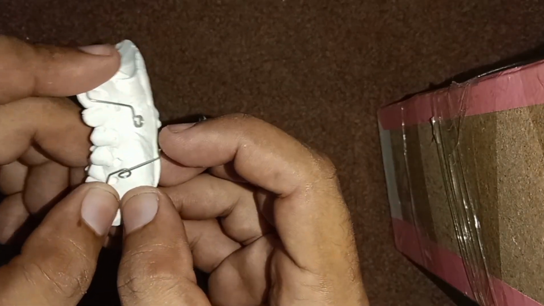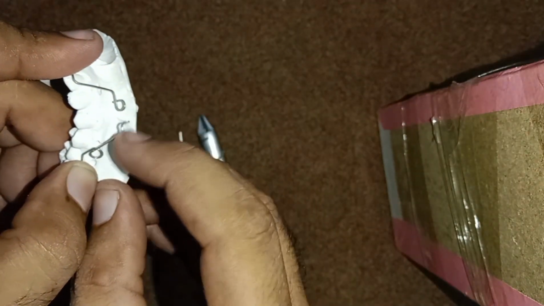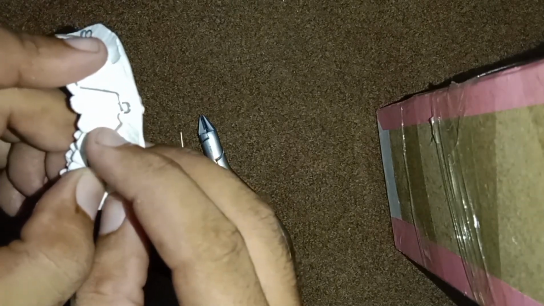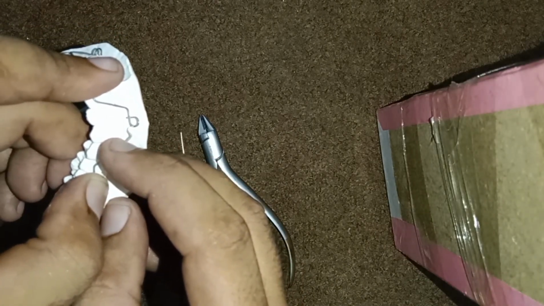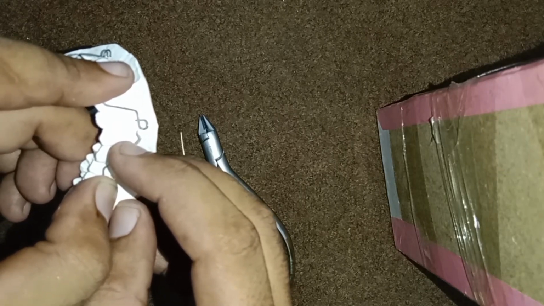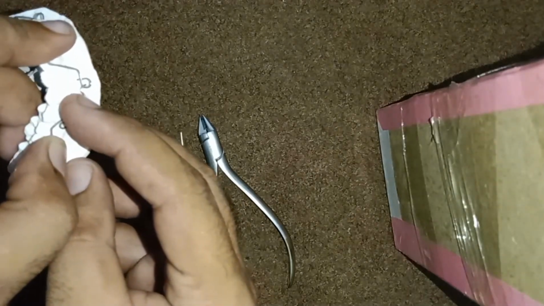Because of the activation bend that we have given, we will bring it upward and place it in this hook. This way it will press the anterior segment in the downward direction and it will be activated for the intrusion force.